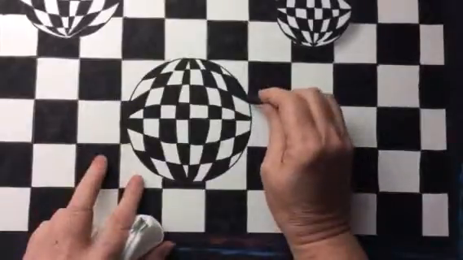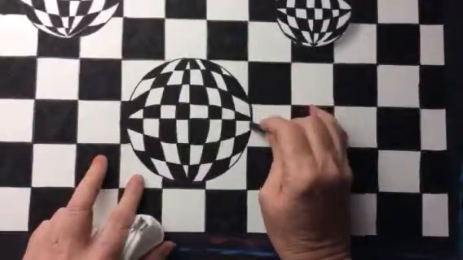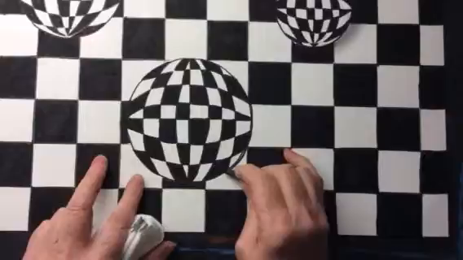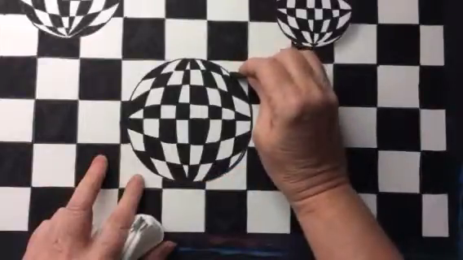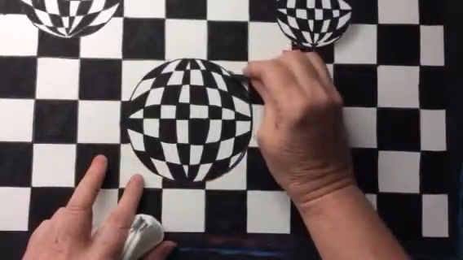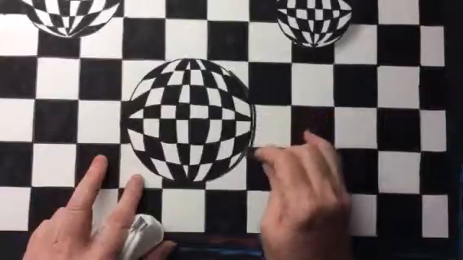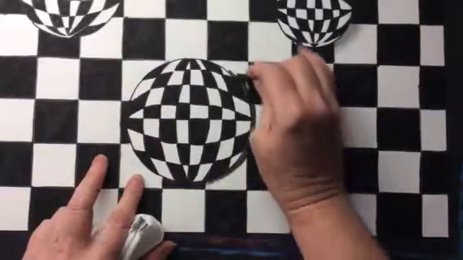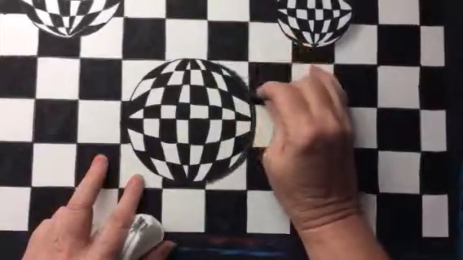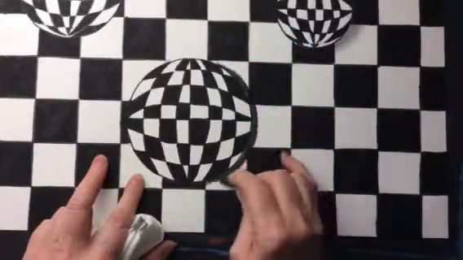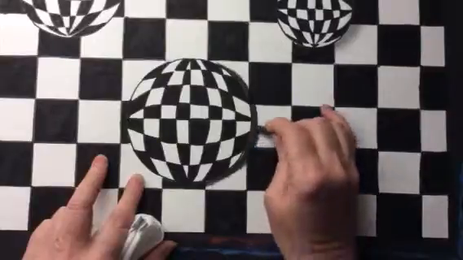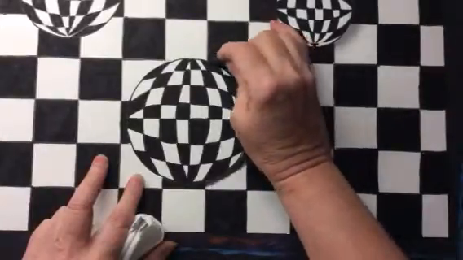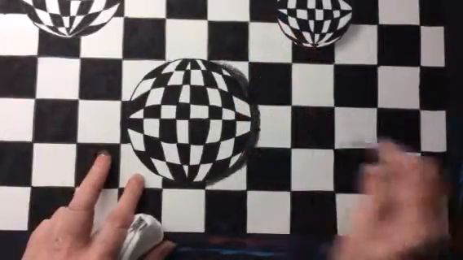Same on this one. You need to make sure that your shadows are all on the same side of your shapes. So we're trying to think about where the light source is coming from and where the shadow would be if this were a 3D shape and not a 2D shape. It's actually a lot easier to do with a big circle. So you're creating like a curve with your charcoal.